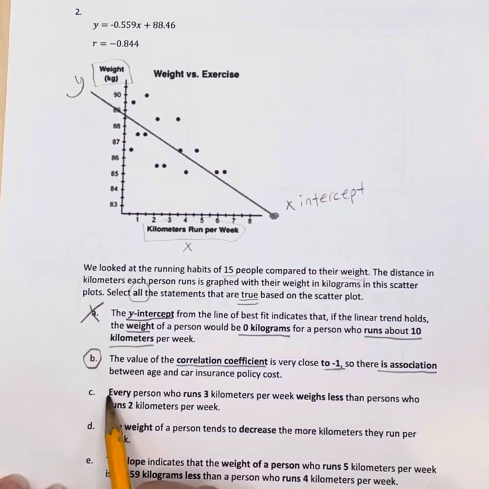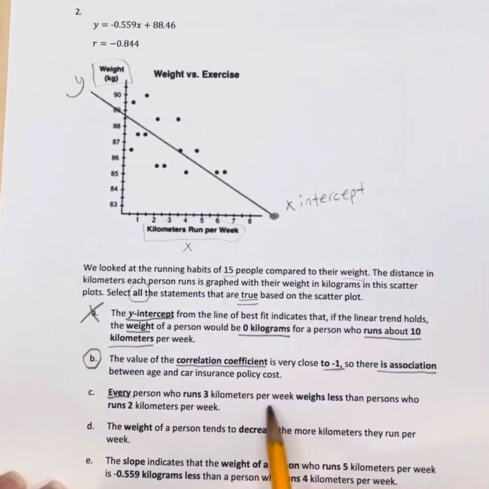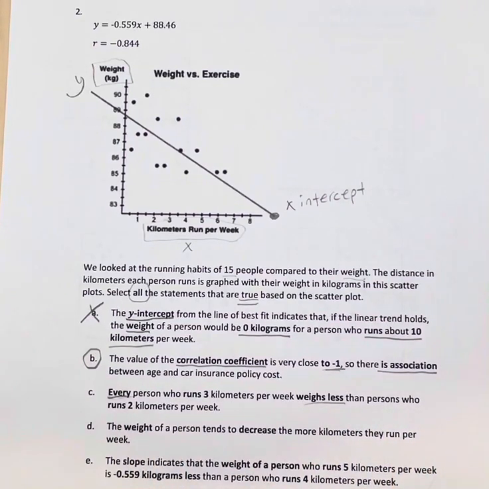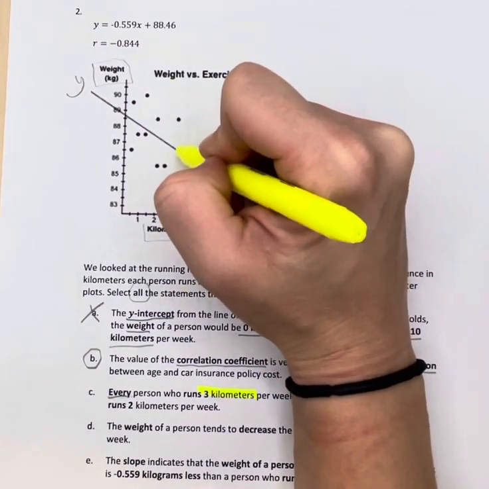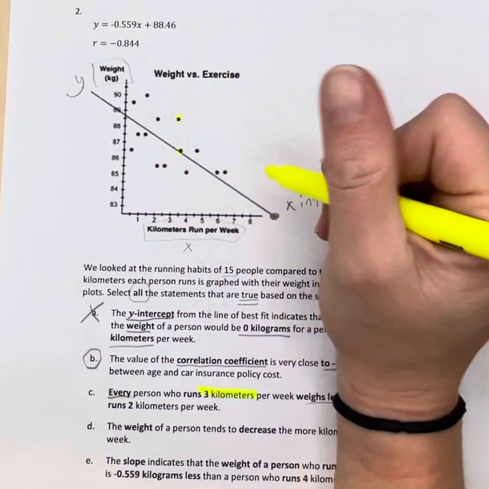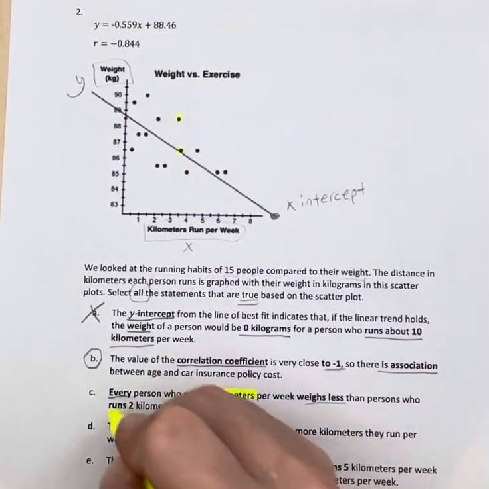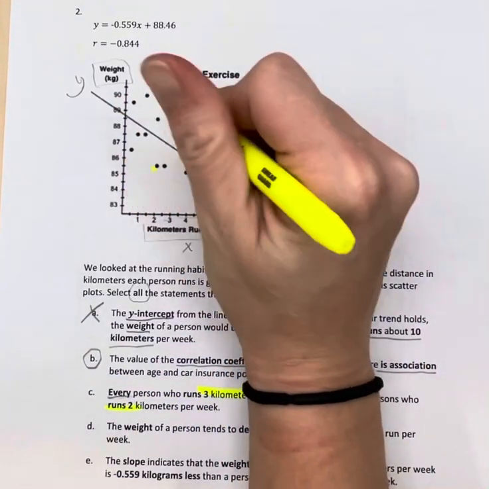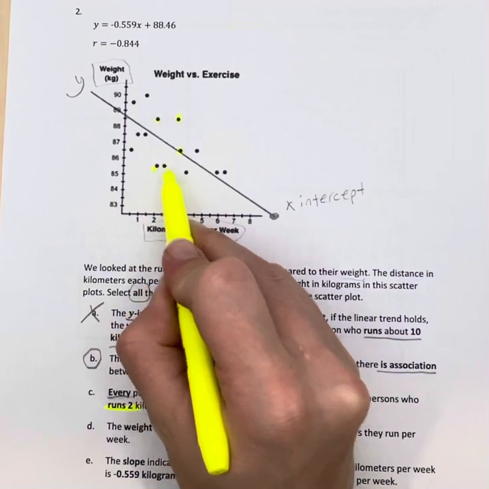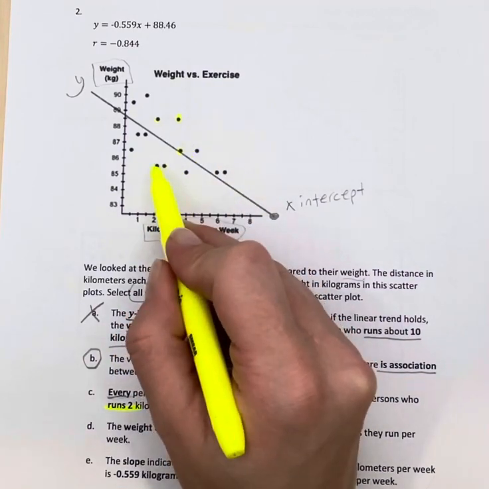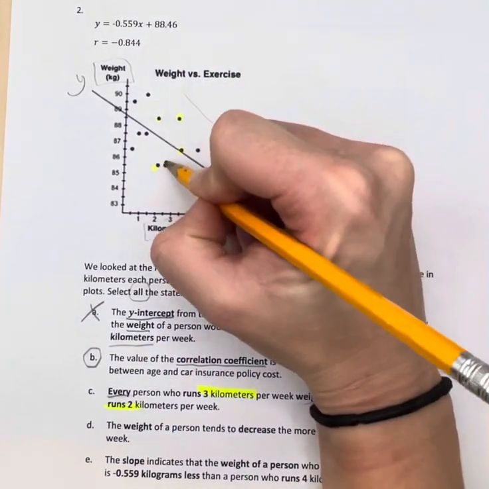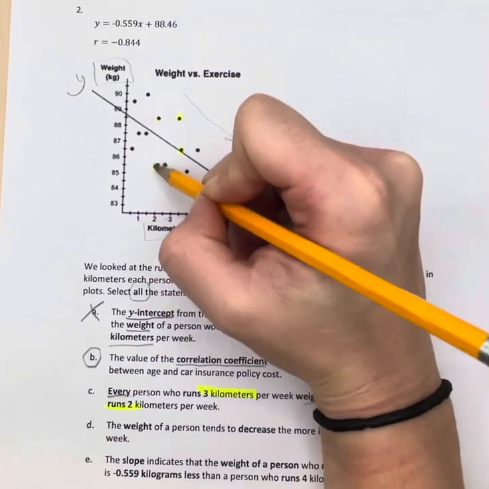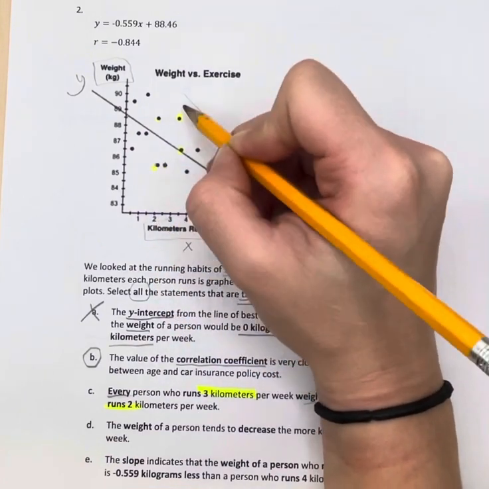In C, every person who runs 3 kilometers per week weighs less than a person who runs 2 kilometers per week. Well, let's look at 3 kilometers. 3 kilometers is right here. We're looking at this person and this person. And we're comparing that to people who run 2 kilometers, which is this one and this one. Oh, these two here are lower than these. So most of the time, the trend goes down. But here, these two people run 2 kilometers and they weigh less than these two people.